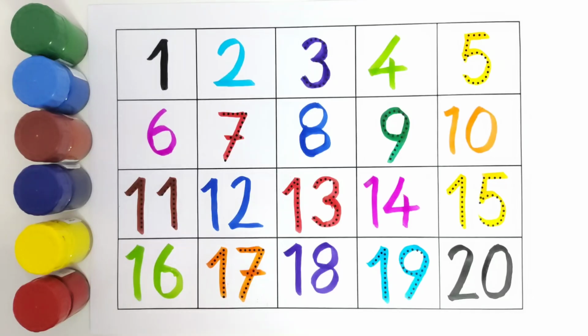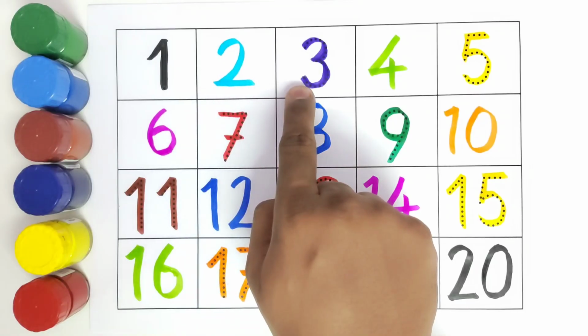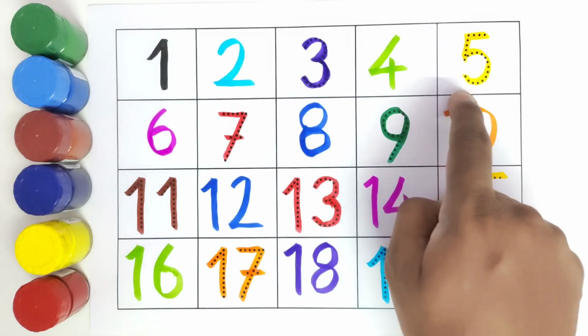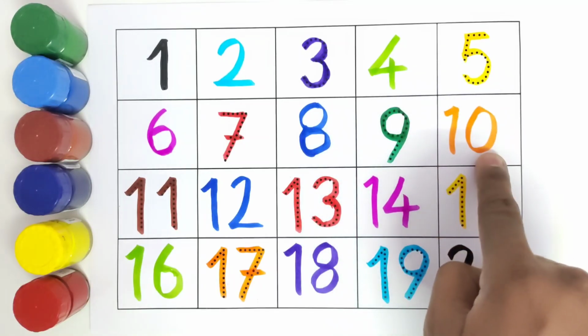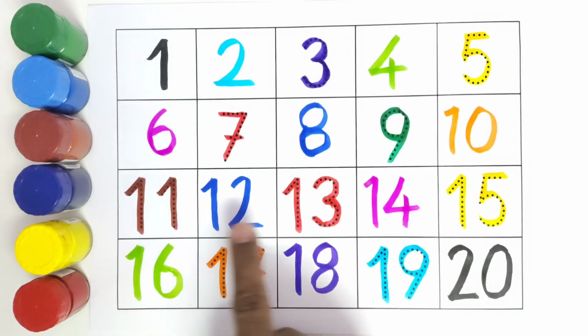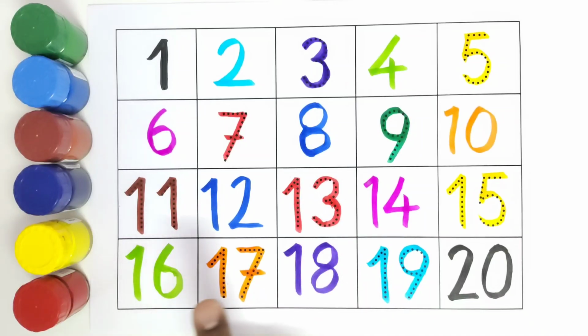I hope you liked coloring all these. Let us count one by one. 1, 2, 3, 4, 5, 6, 7, 8, 9, 10, 11, 12, 13, 14, 15, 16, 17, 18, 19, 20.